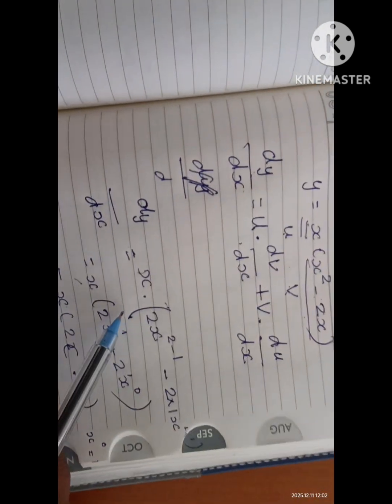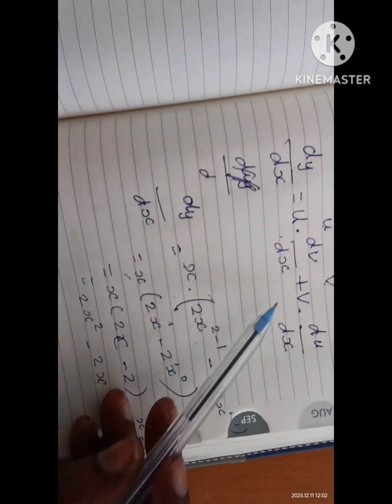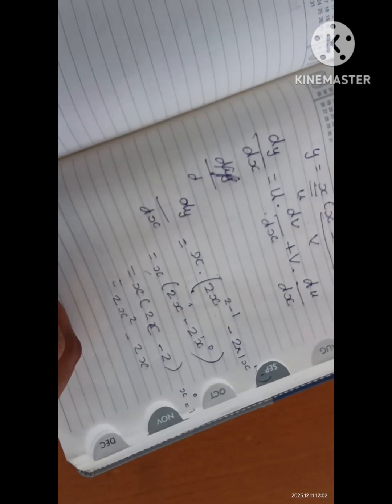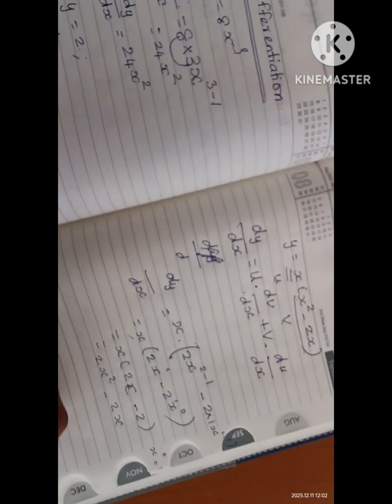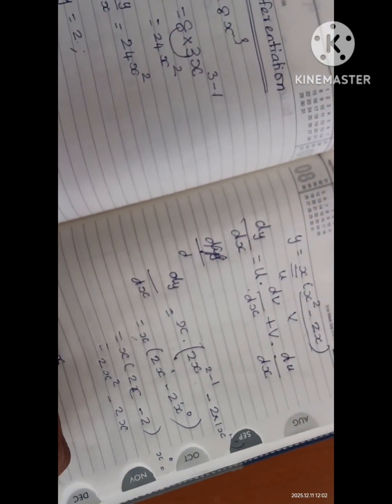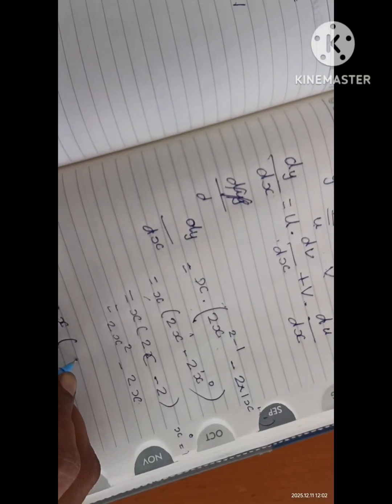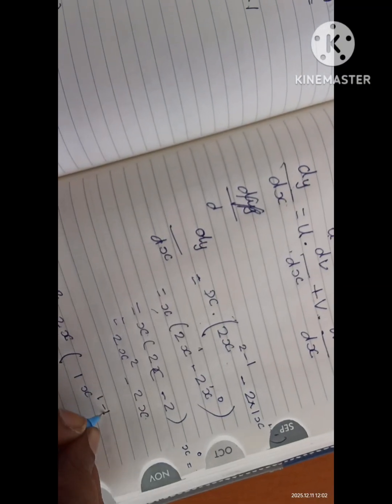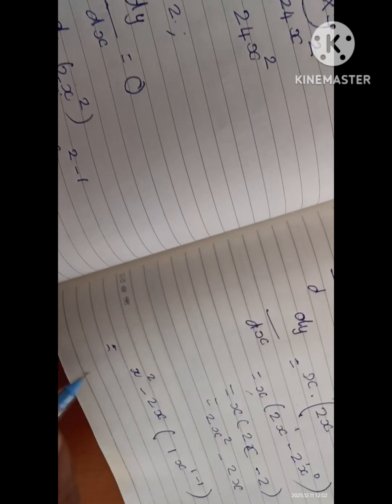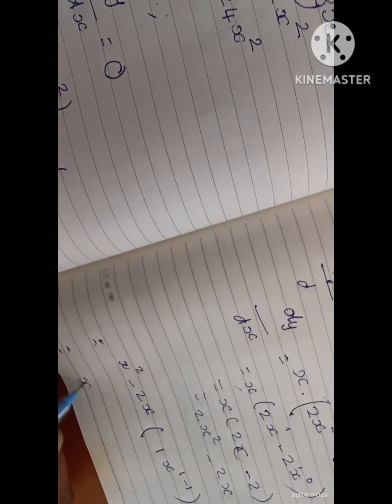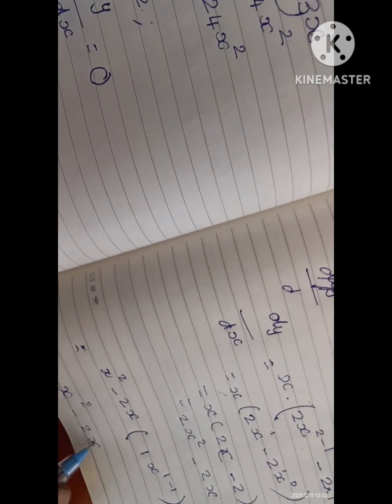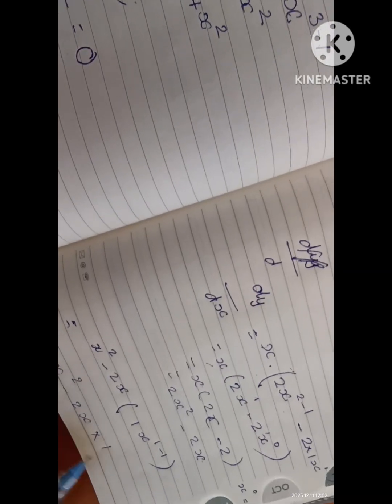Keeping u as it is, we have done this. Next, keeping v as it is, we are going to differentiate u. What is the term v? x square minus 2x, bracket. Now we are going to differentiate u. Good. So 1 x power 1 minus 1. Okay. That is equal to x square minus 2x into 1.